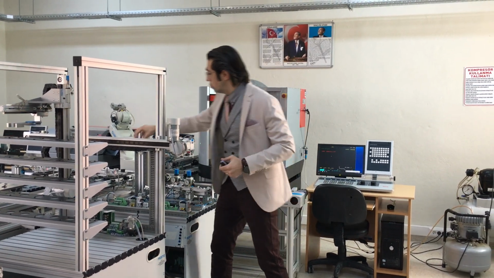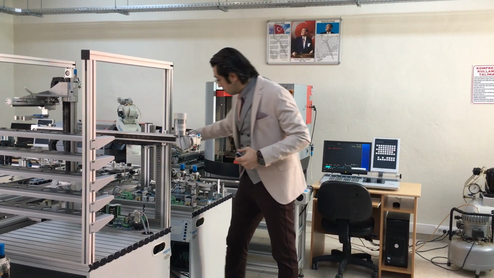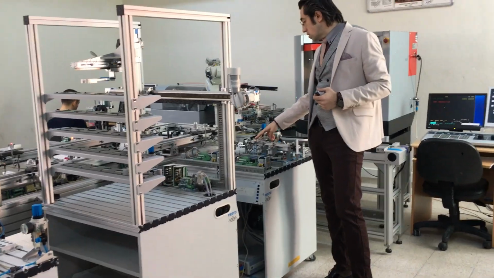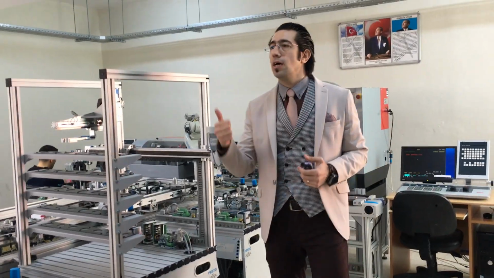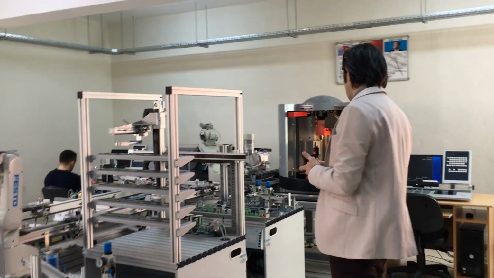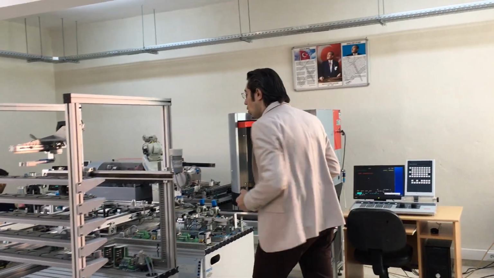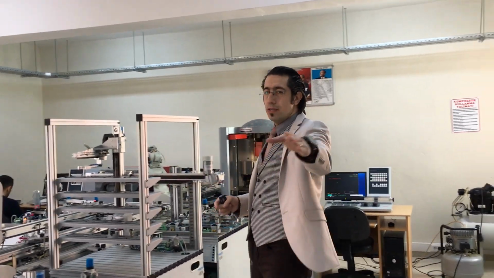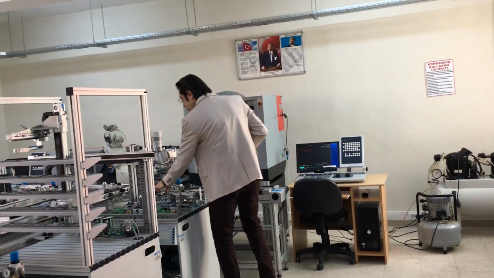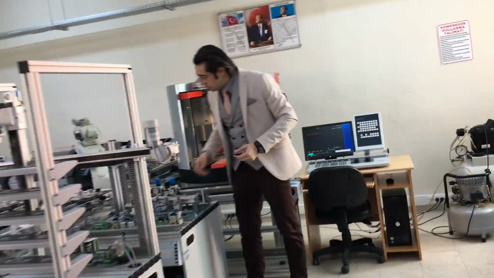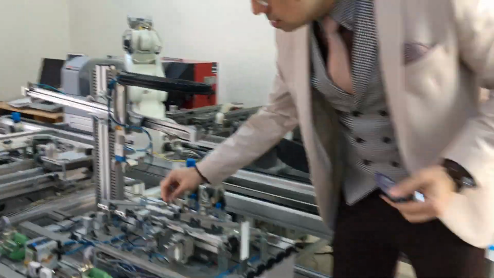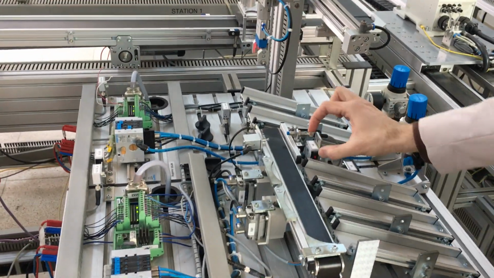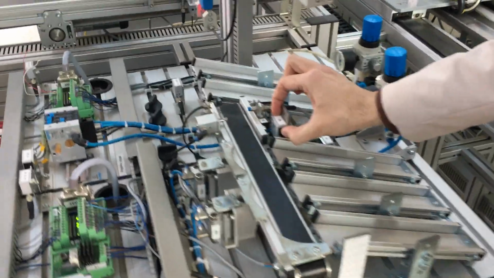It takes parts and brings them to this little conveyor. There are two different sensors here. One of them is an inductive sensor, another one is an optical sensor, but fiber optical. As you can see, these are fiber optic cables, and this is a fiber optic sensor.